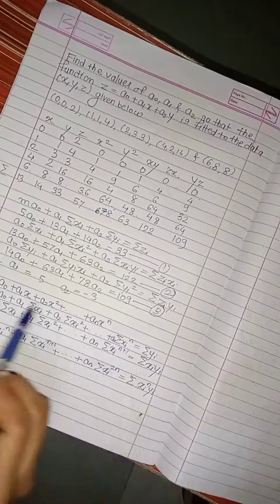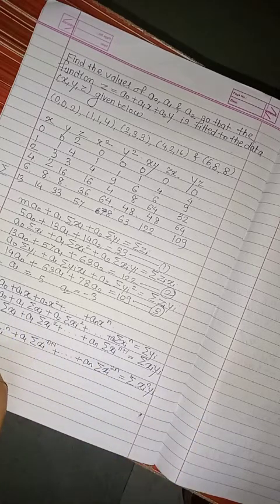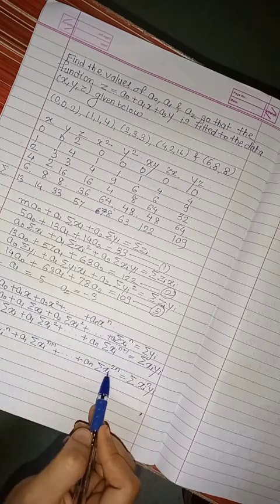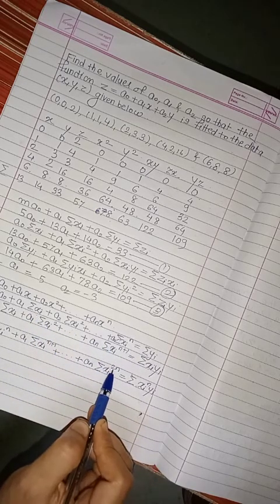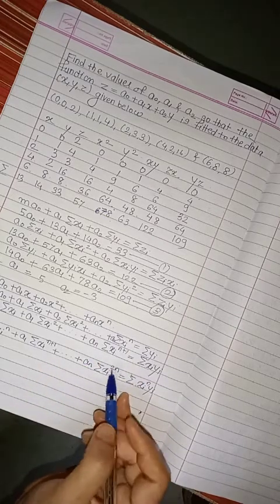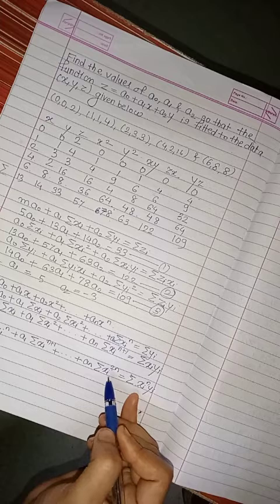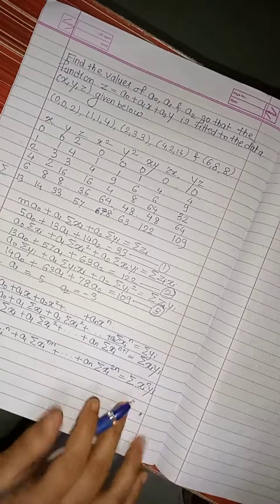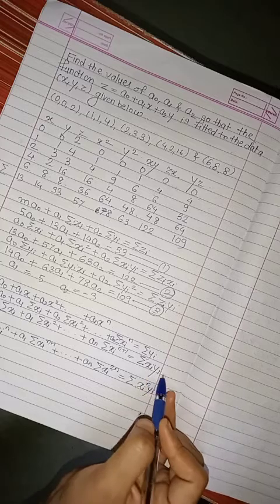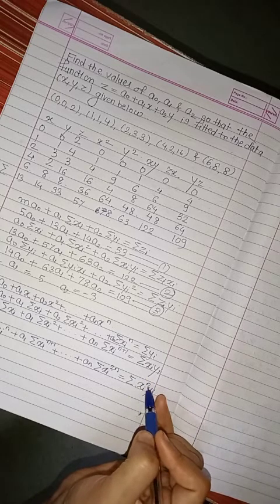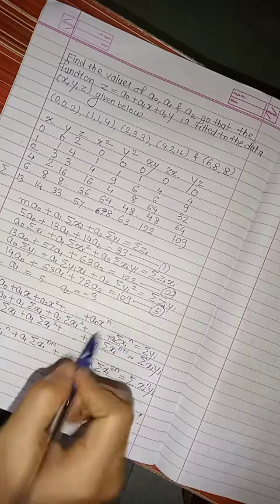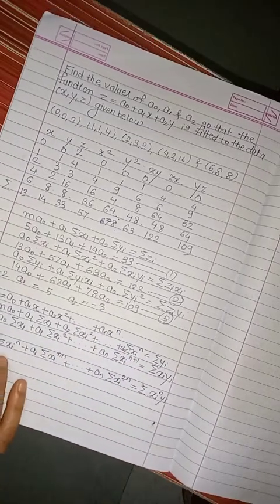Okay, so what we need to find is the total number of points, then summation xi square up to so on xi raised to 2n. So if, for example, the value of n equals 2, then we have to find up till summation of xi raised to 4. Similarly, we have to find summation yi, summation xi yi, up to so on summation xi raised to n yi. We'll see one example so that it becomes easy for us.